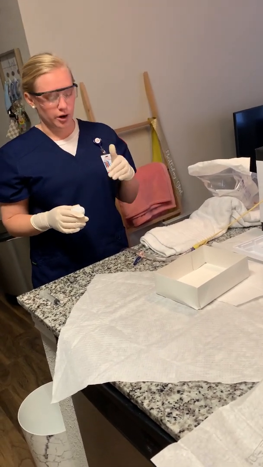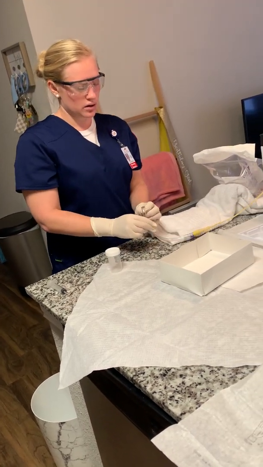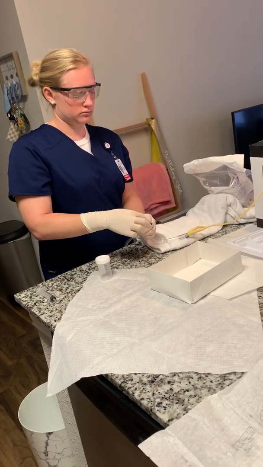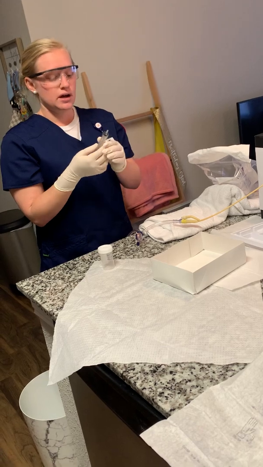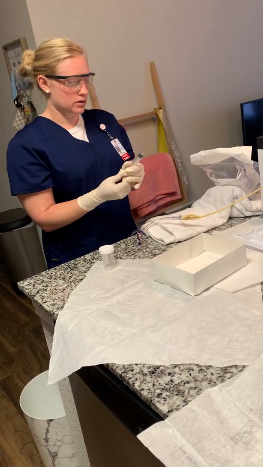And then if I want to get a specimen collection a couple of days after inserting the catheter, I would do that at the port. So first I would need to kink my tubing like this, and then I would get a syringe and make sure that it works properly.